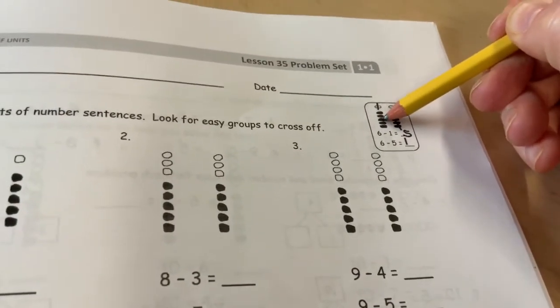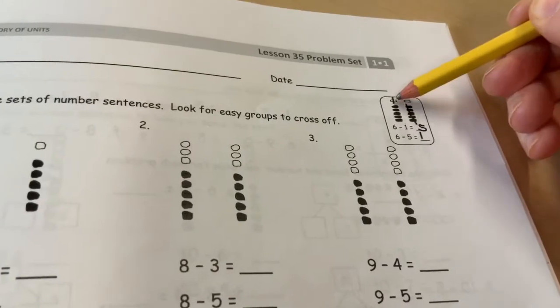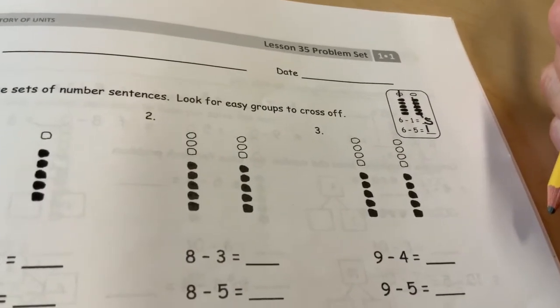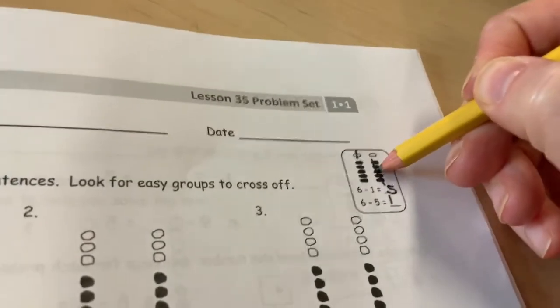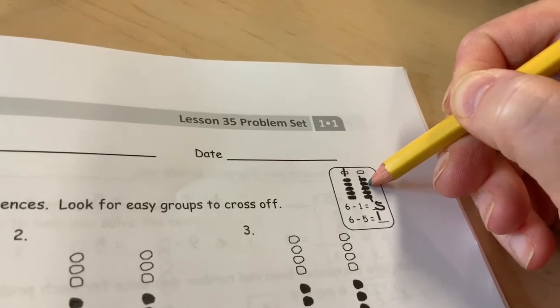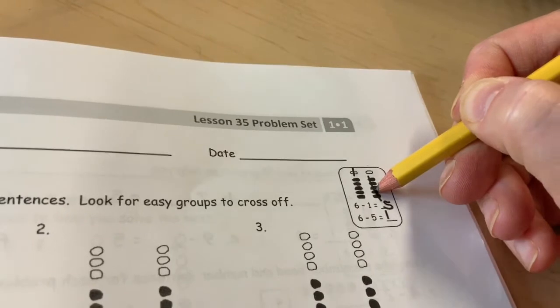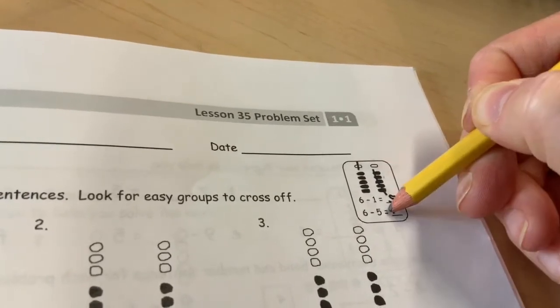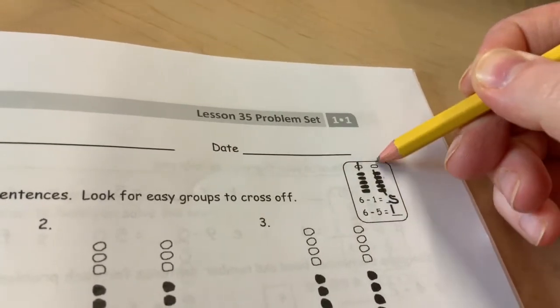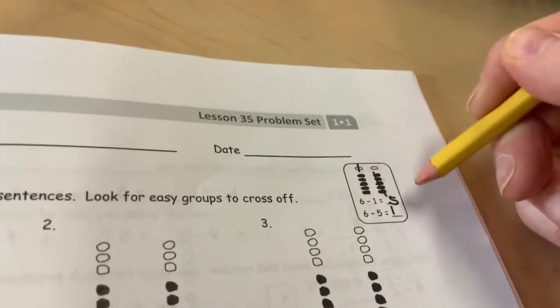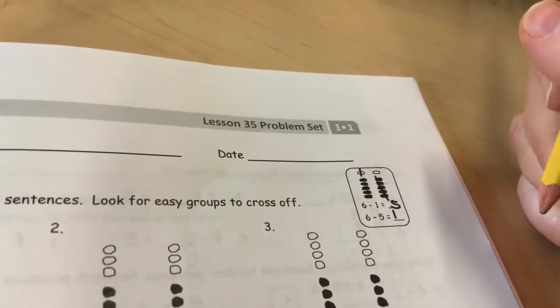So there are 5 dark, and then 1 light to make 6, and 1 easy group is crossed off. Now notice that on this one, to show 6 minus 5, instead of starting up here and crossing out the 1 and then 4, they just crossed out the 5 that was a whole group to show that there was 1 left. So you're looking at the easy parts to cross off. Think about what makes sense.